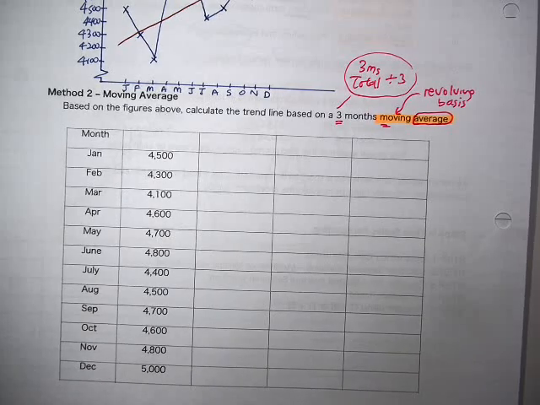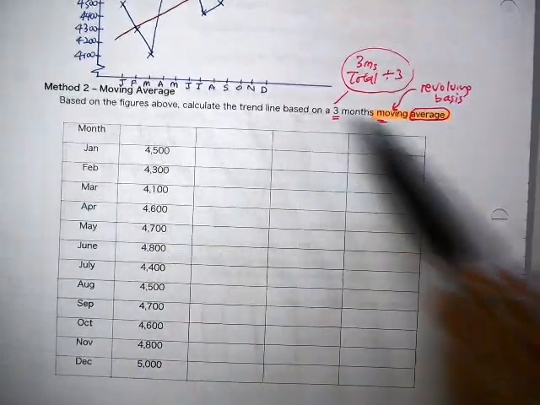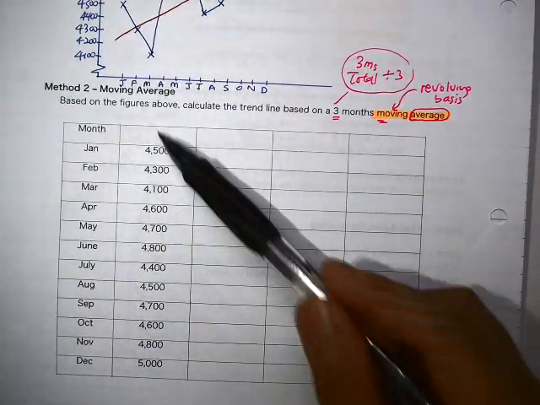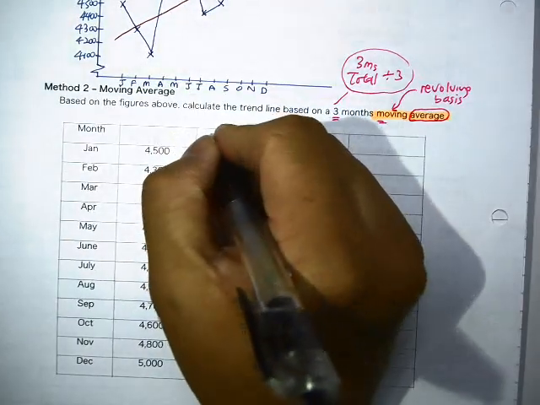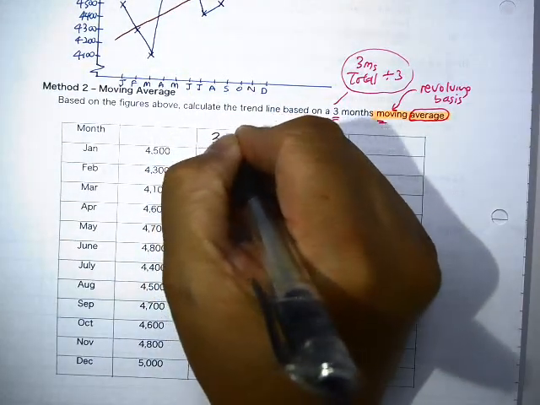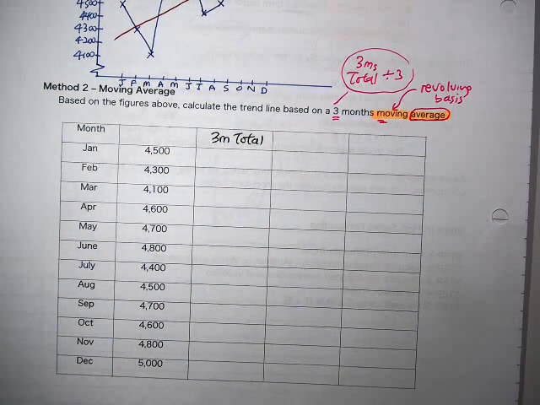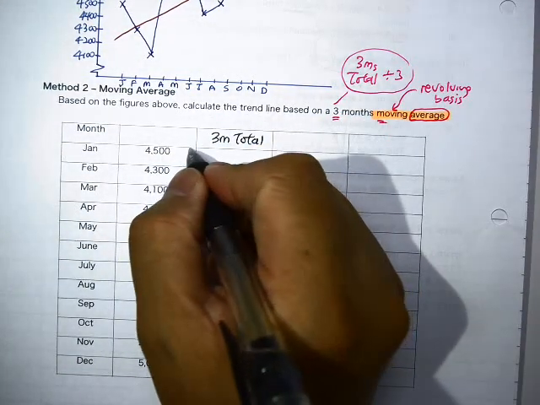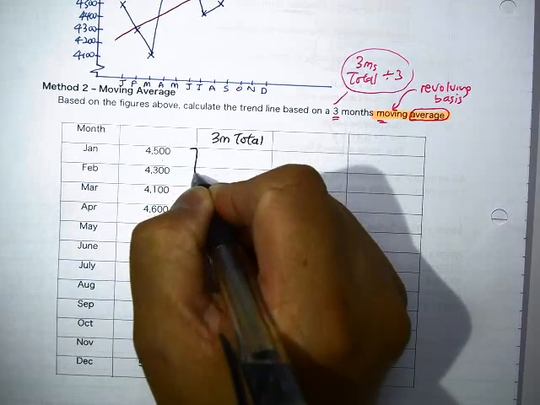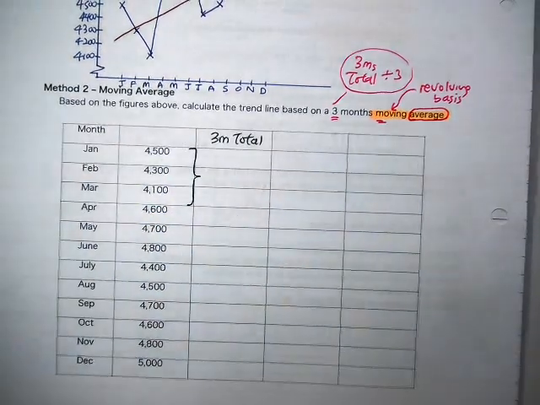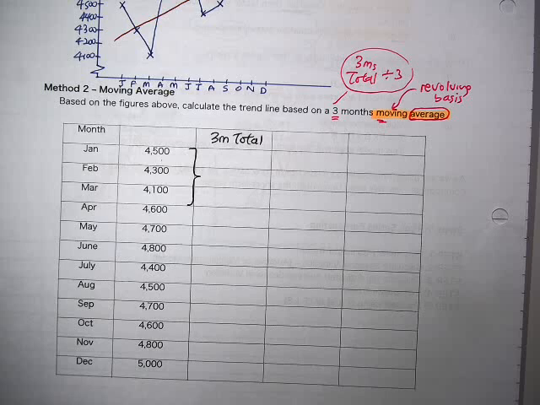For example, I've given you a table here with the same 12 months. I first give you the 3 months total. We take January, February, March and add them together. But class, when you add the 3 months together, where do you stop and where do you draw the point?